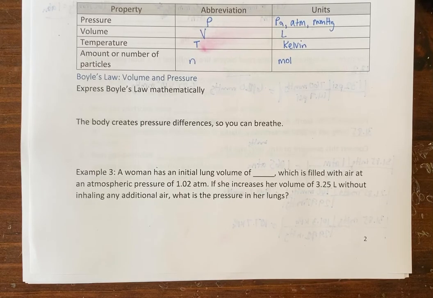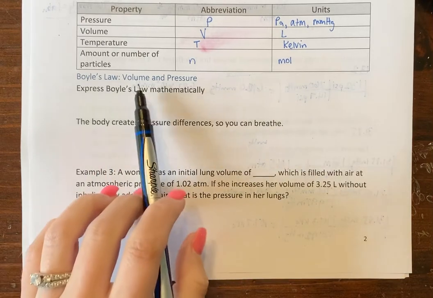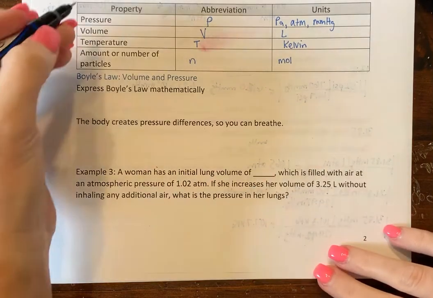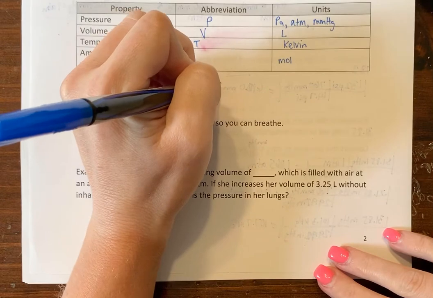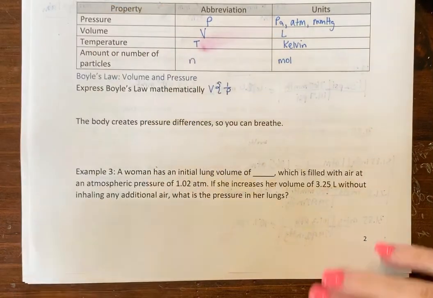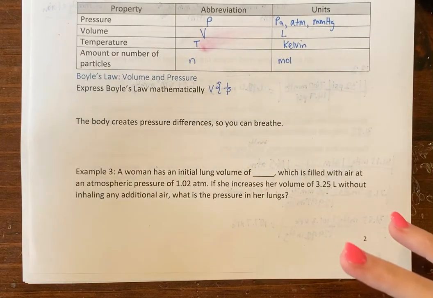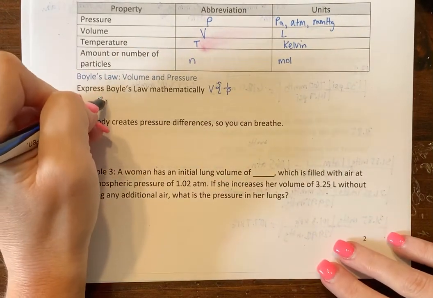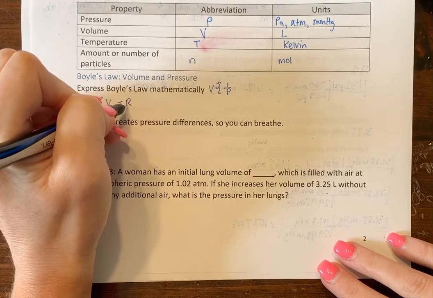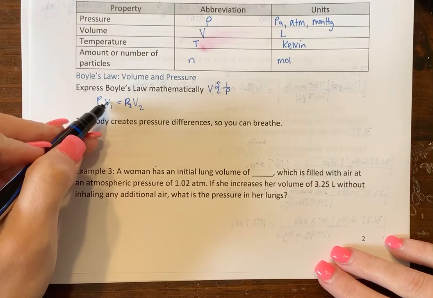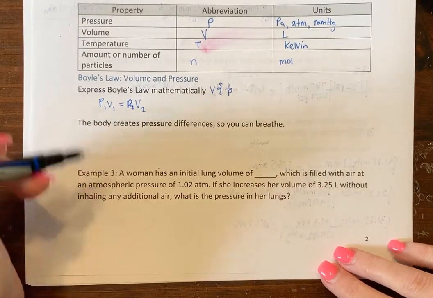The first gas law we'll talk about, hopefully you've heard of it before, is called Boyle's law. Boyle's law relates pressure and volume. And what it says is at the same temperature, volume is indirectly proportional, inversely, to pressure. So we write this out as P1V1 equals P2V2. So the pressure times the volume equals the pressure times the volume.